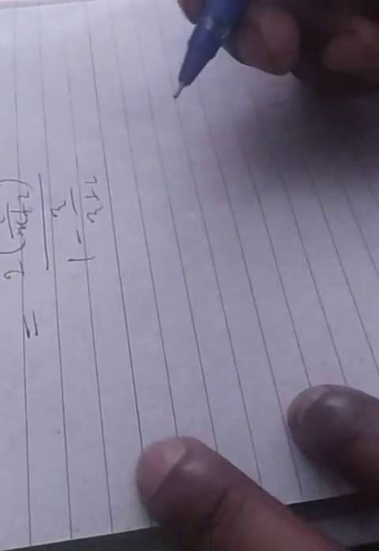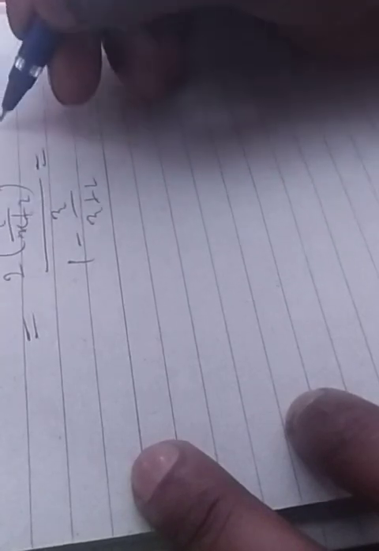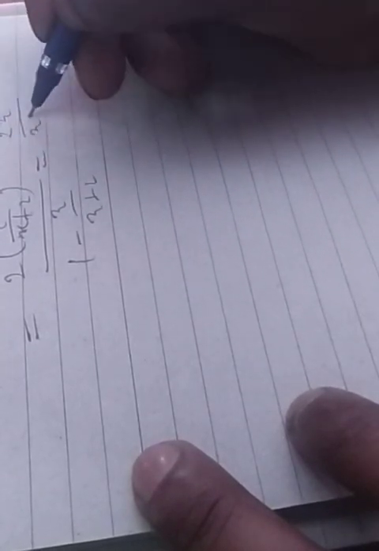Therefore we can write 2 times x/(x+2) upon 1 minus x/(x+2), and this gives 2x/(x+2) upon (x+2-x)/(x+2).